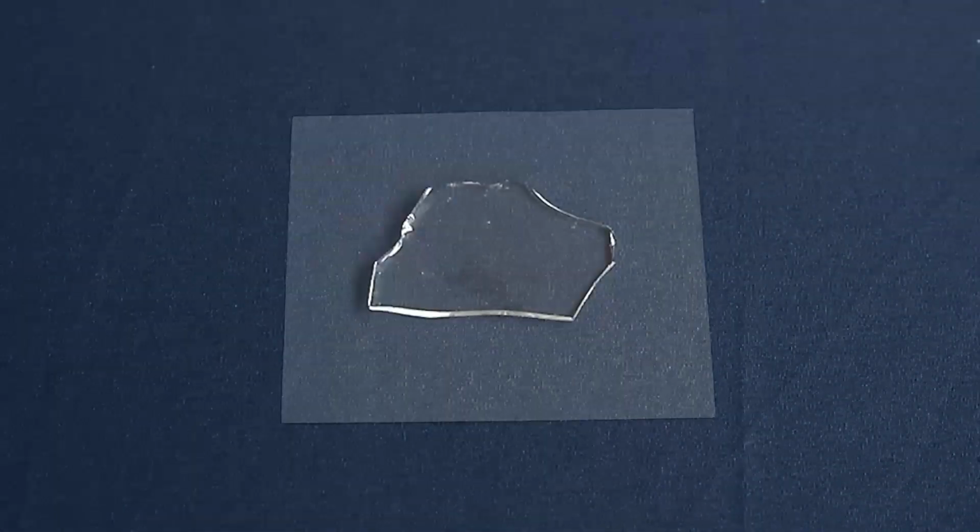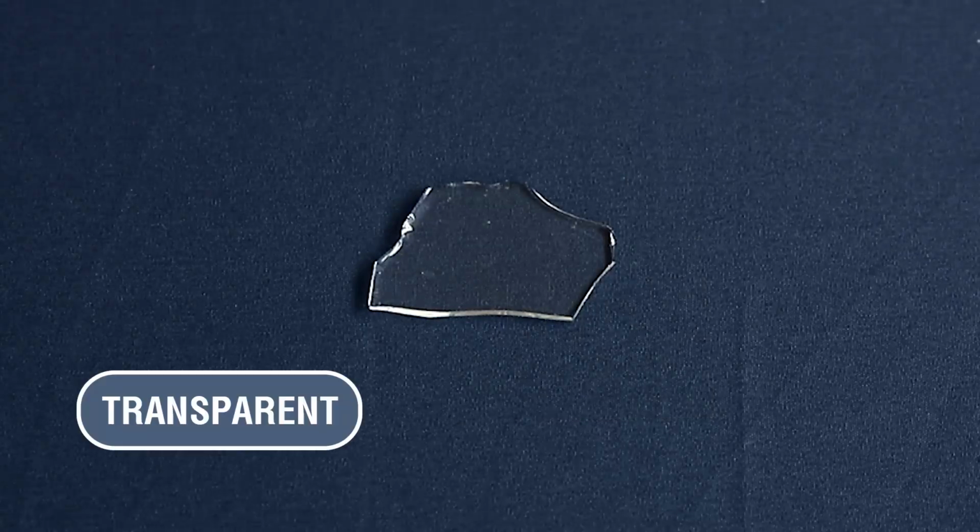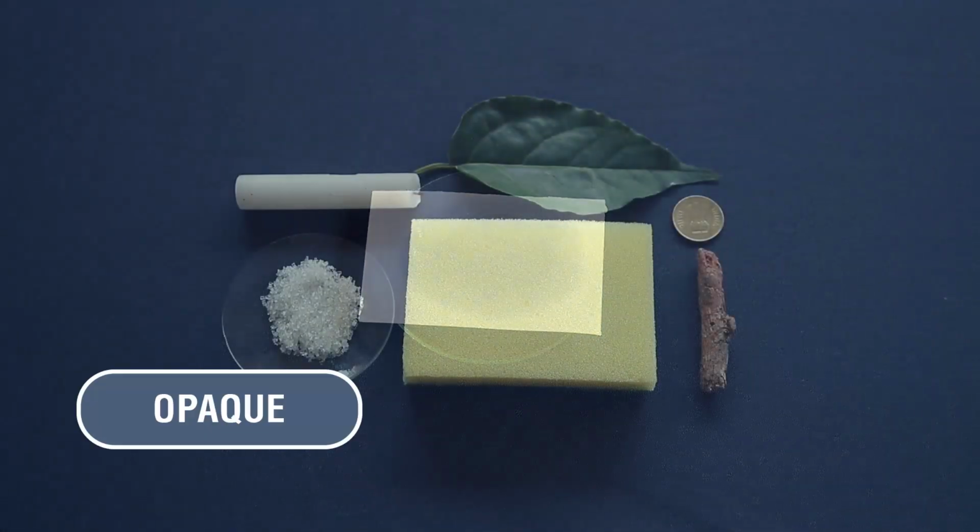Based on your observation, classify the materials as transparent, translucent, or opaque.